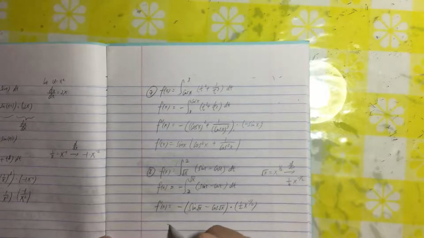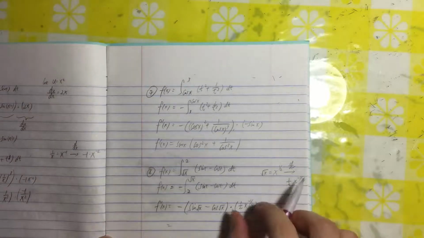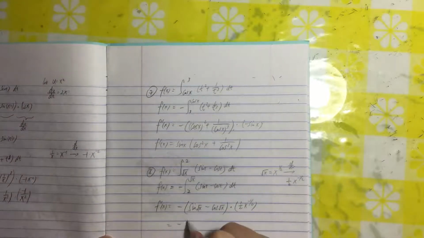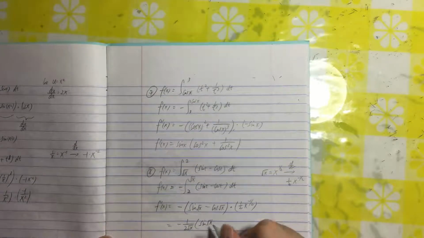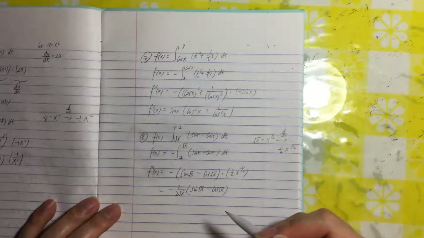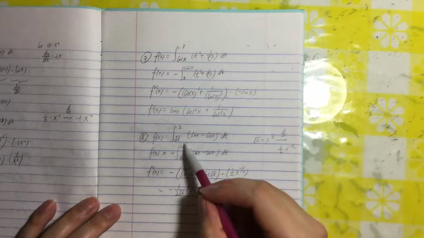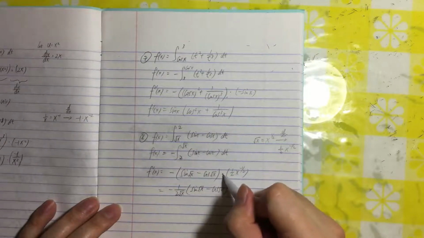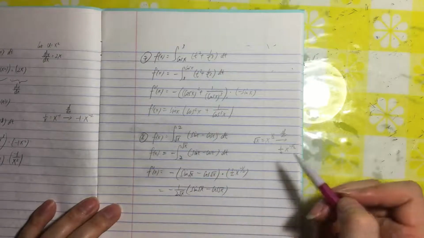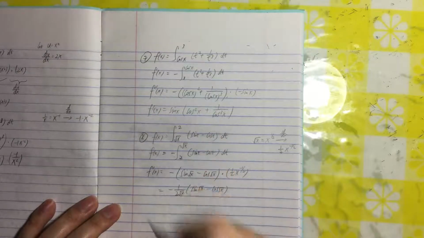Then if we simplify, we can bring this to the form negative 1 over 2 square root of x, times sine square root of x minus cosine square root of x. So when we take derivative using fundamental theorem of calculus, plug in upper limit for each t, and then times the derivative of an upper limit. That's the derivative of this function.